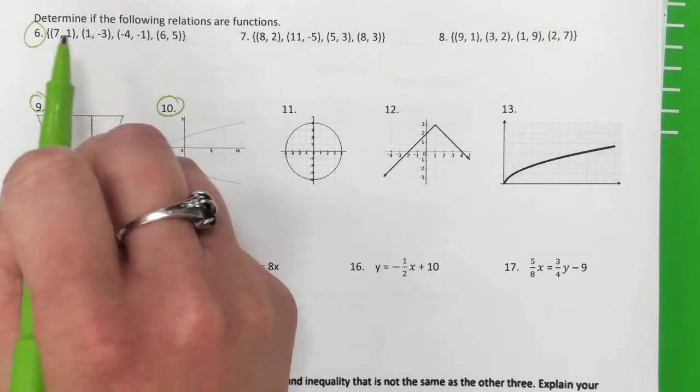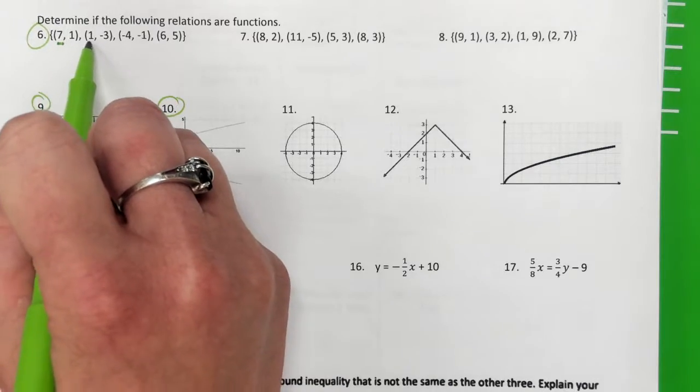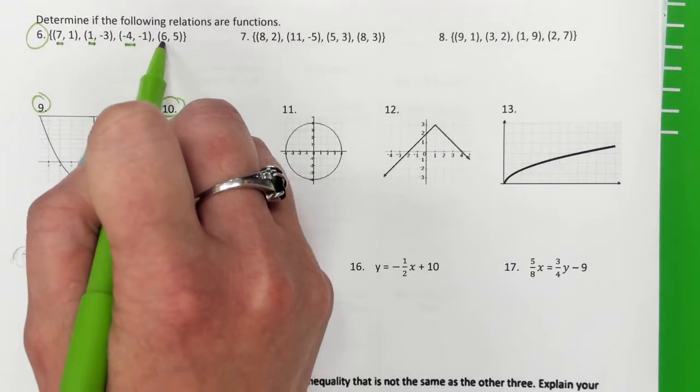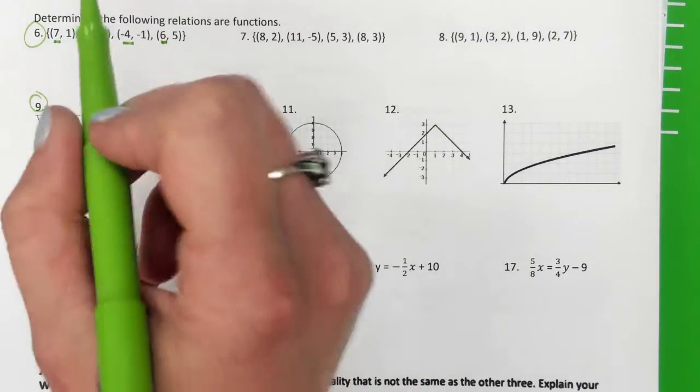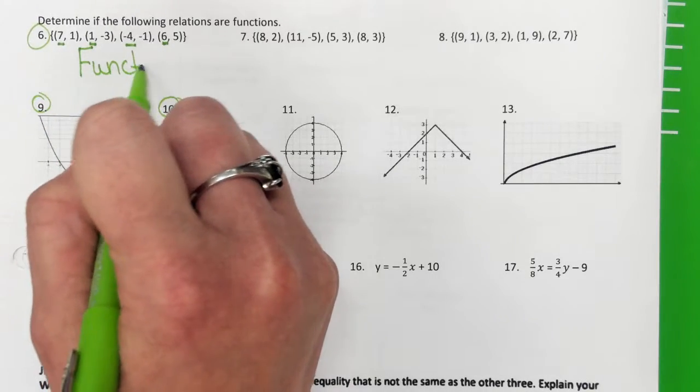Very good. What are all my x values? 7, 1, 24, 6. Beautiful. Do any of those repeat? No. So is this a function or not a function? A function. There you go.